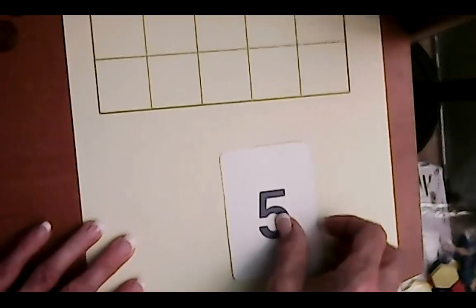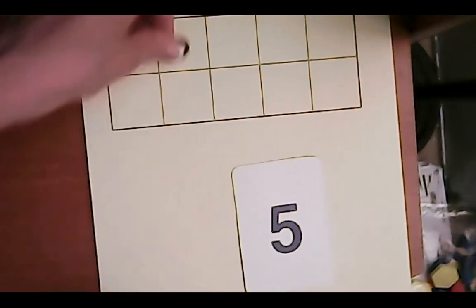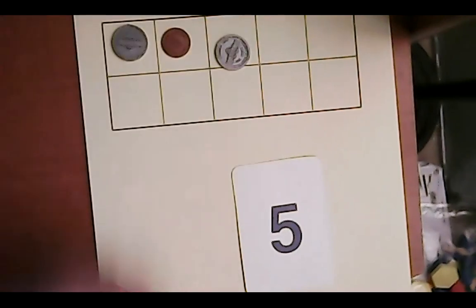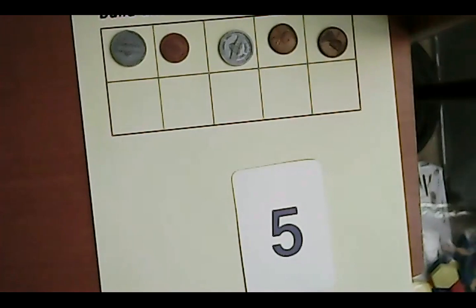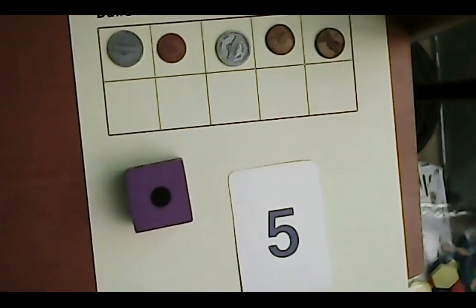Then you do another one. Another card. Here's a 5. So you build with 5. You could have buttons or shapes or Unifix cubes or coins. 1, 2, 3, 4, and 5. And then you roll your die, and I rolled a 1.